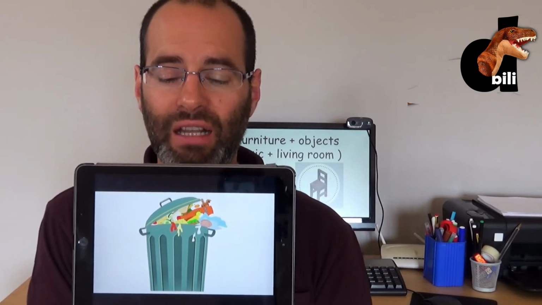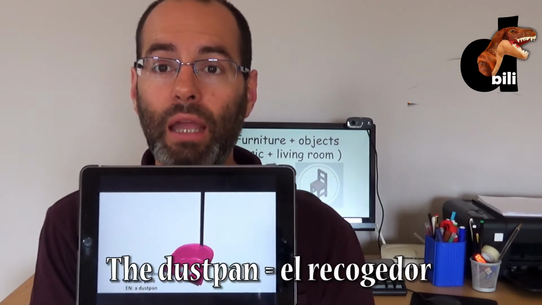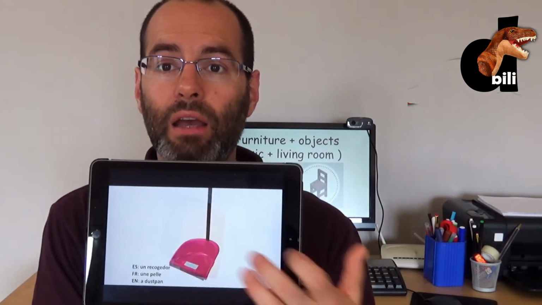Okay, everything that is dirty goes into the rubbish bin. Okay, the rubbish bin. Good, el cubo de basura, the rubbish bin. The dustpan. Okay, this is the dustpan. Okay, and this is when we have to clean the table or something, we use a cleaning cloth.